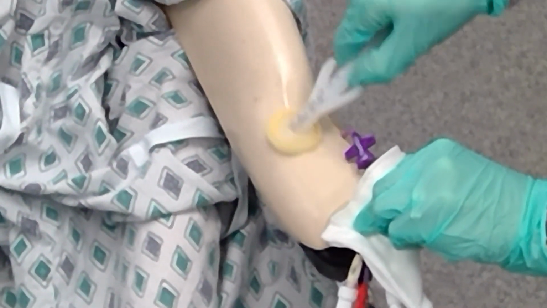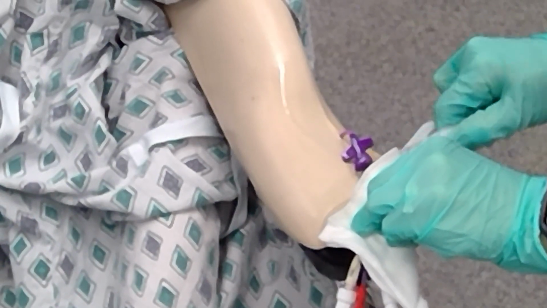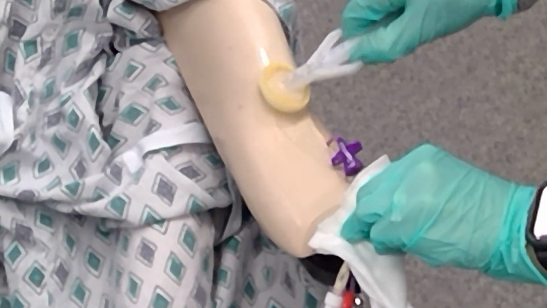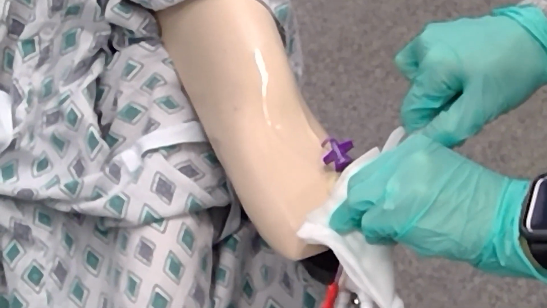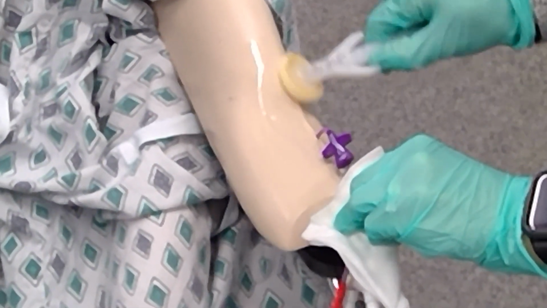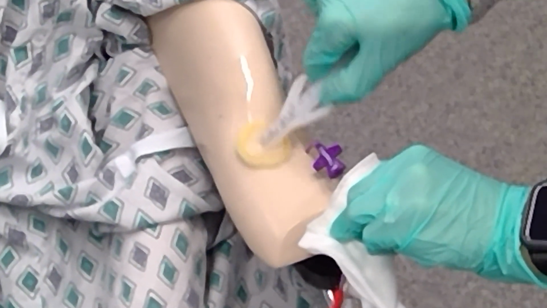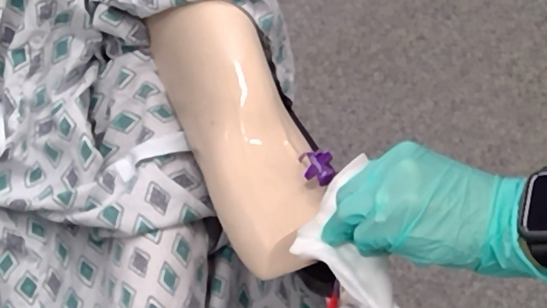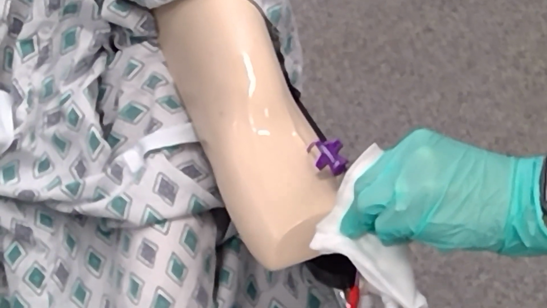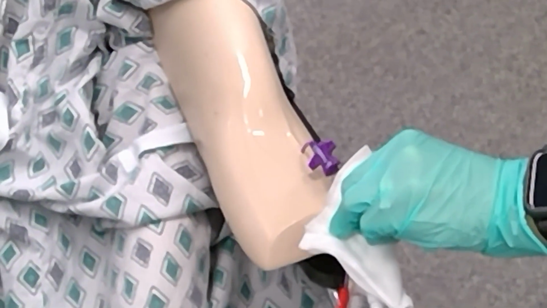Seconds there, and then you can go out. Now I want you to think about all the area that's going to be underneath that dressing. We want to make sure we clean all that area. Okay, so 30 seconds there, and then you're done. And I'm going to throw this in the trash.